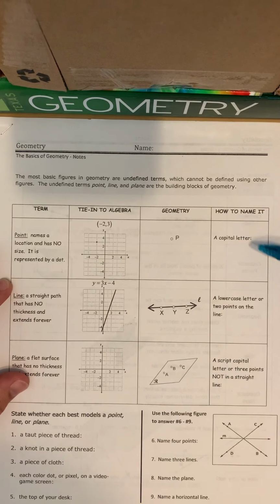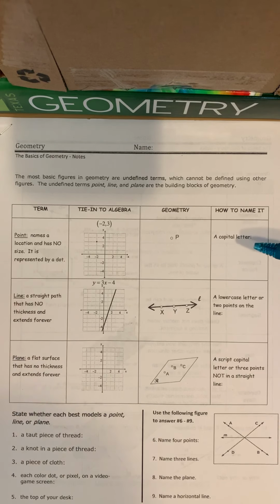So this table right here, you can always come back and look at this. Remember, you can pause at any point in this video and go back over what I've done, okay?